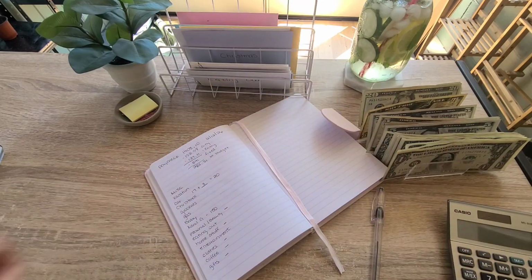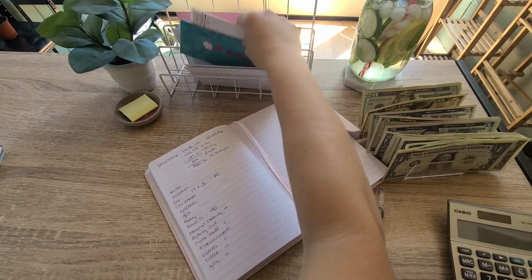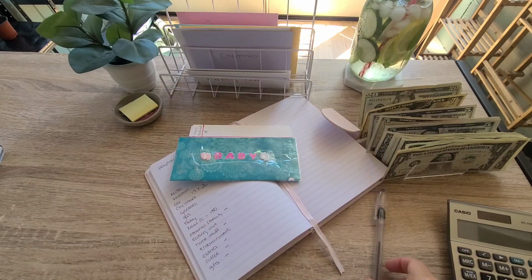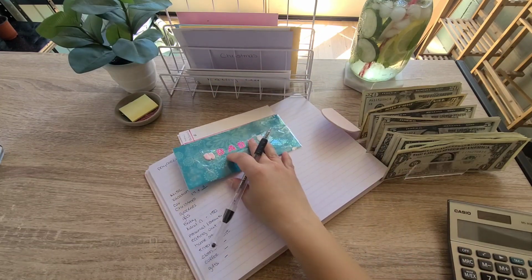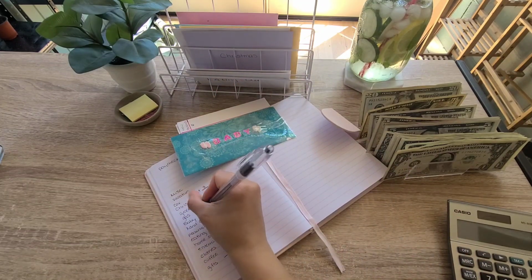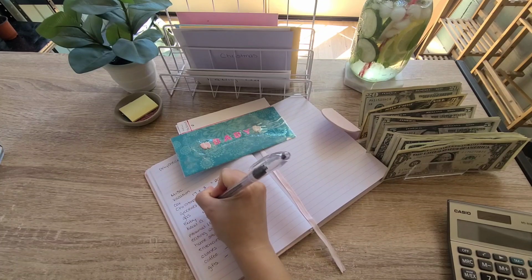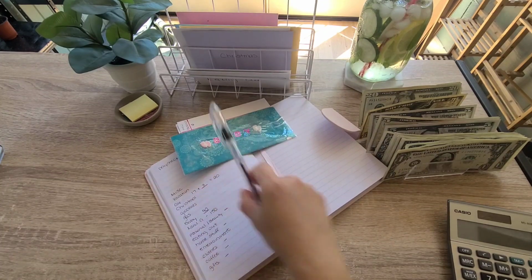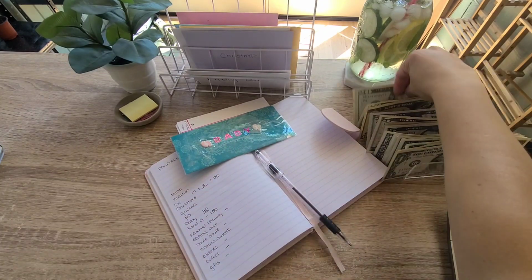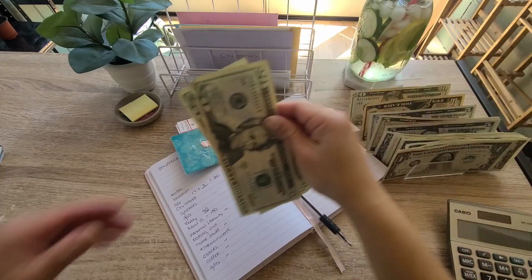Okay. Let's do baby, because that's one of the more important ones. So I'm gonna do $40. I'm hoping that next paycheck I can put a little bit more towards it. But for now, I'm gonna do 40.